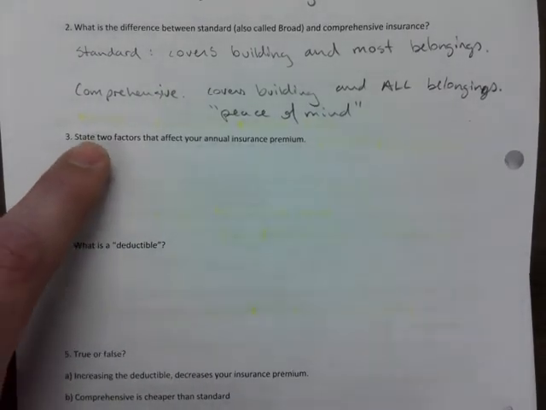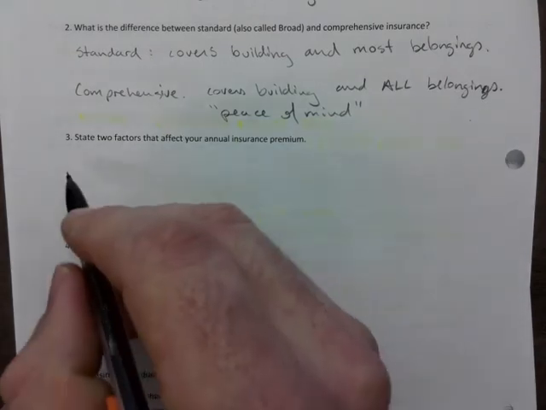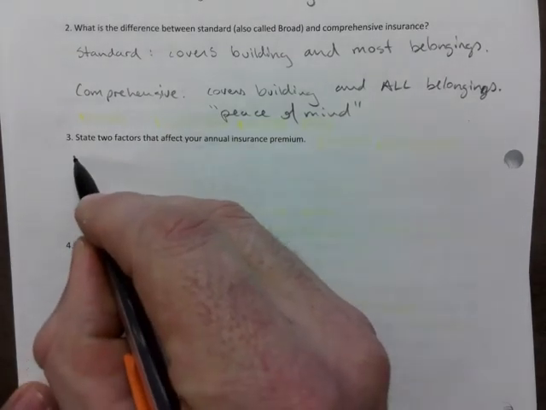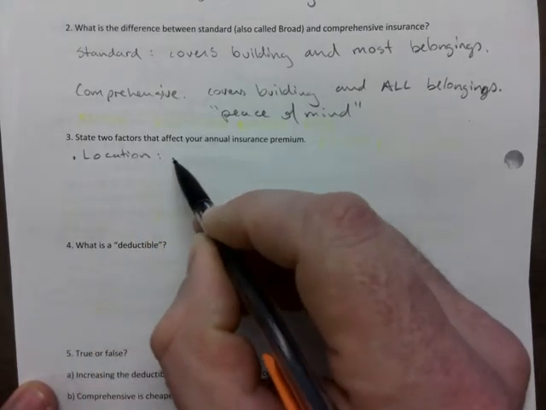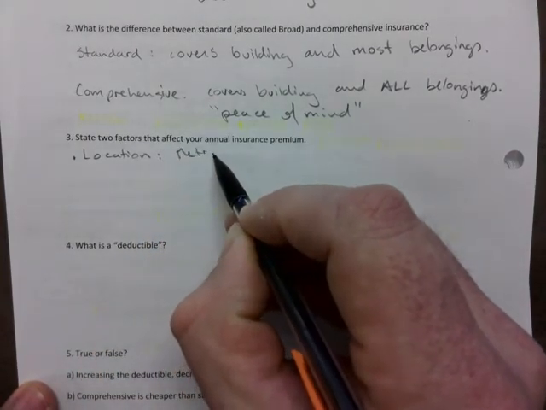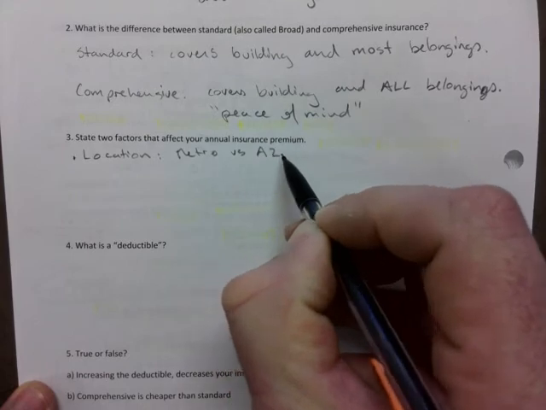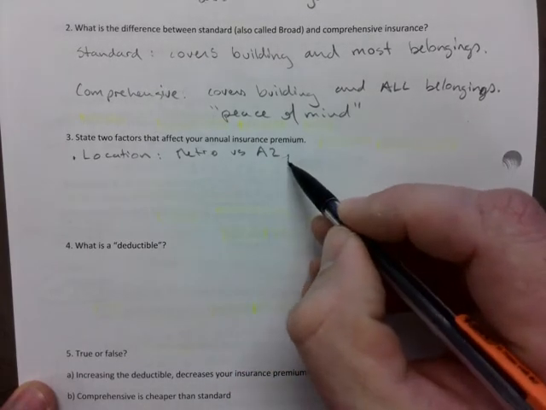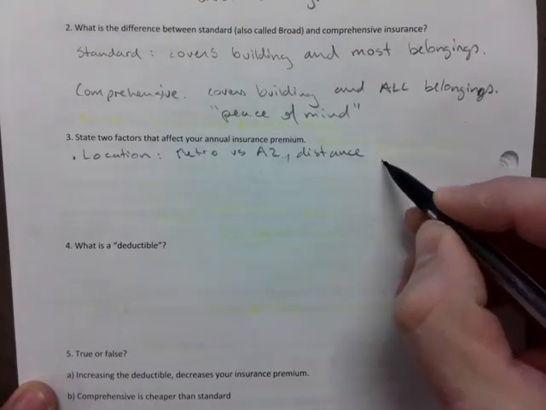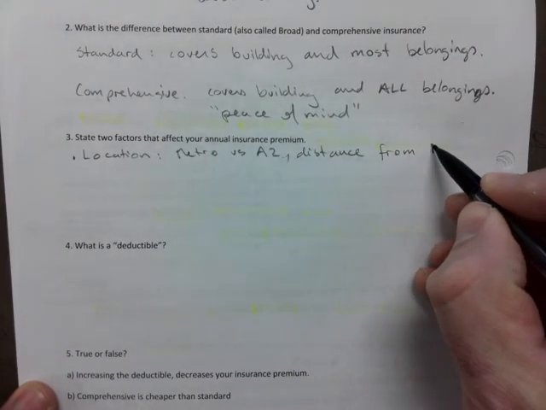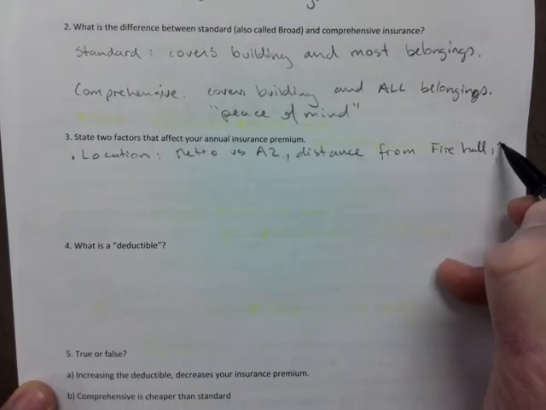Here we go. State 2 factors that will affect your insurance premium. This is taken from page 13, but for sure it would be your location. I'm going to explain a bit more here. Metro versus area, so distance from fire hall, etc.